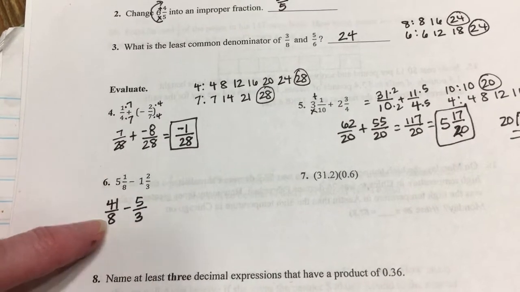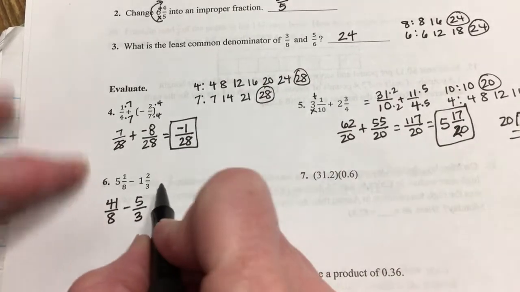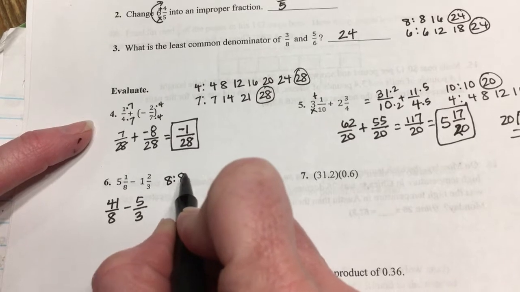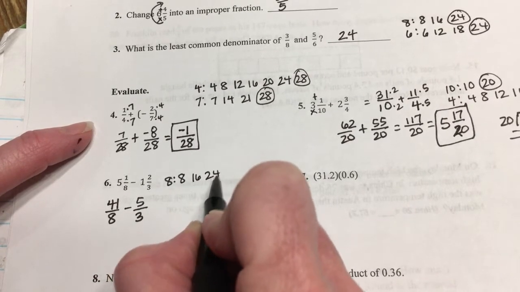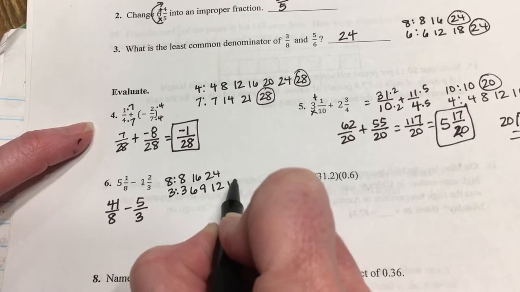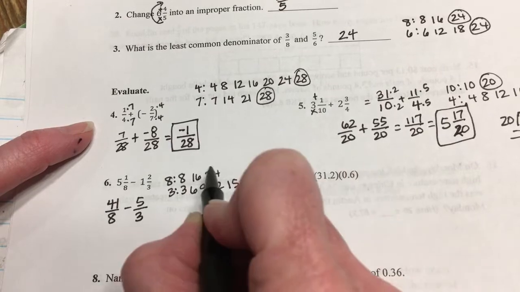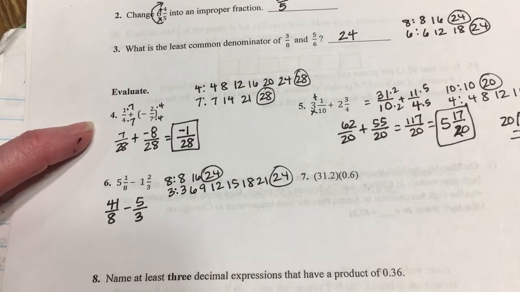Now I want to find their common denominator because I need to do that anytime I'm adding or subtracting fractions. I'm going to find the multiples of 8: 8, 16, 24. The multiples of 3: 3, 6, 9, 12, 15, 18, 21, 24. So 24 is my common denominator.